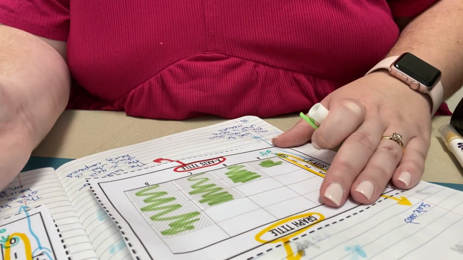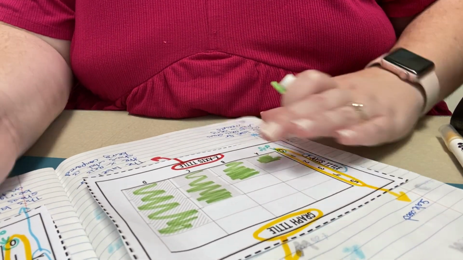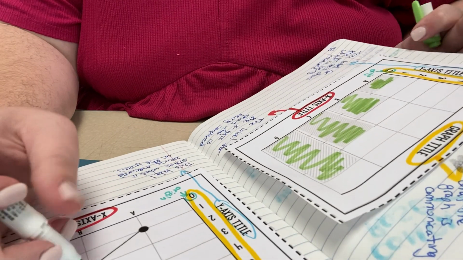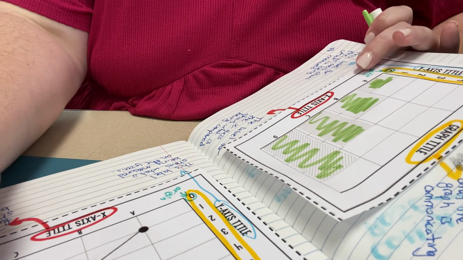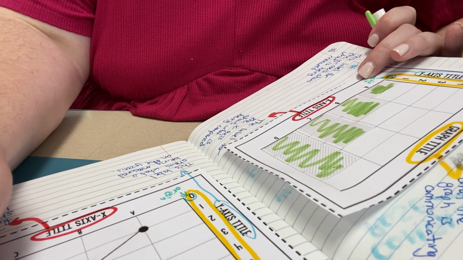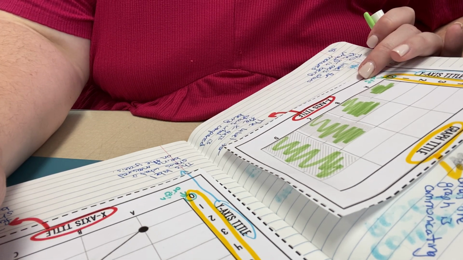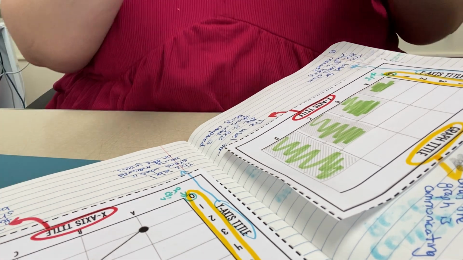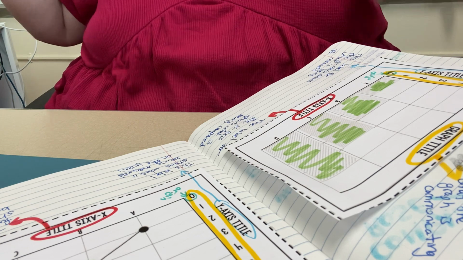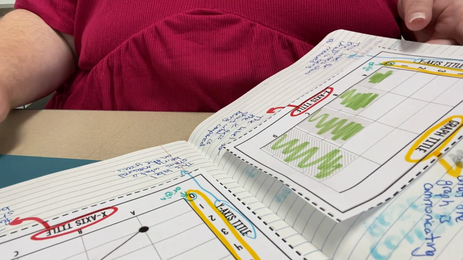And then for the line graph, I'm going to put a nice big circle around the dot on B, and I'm going to draw a line between the two data points between C and D. Highlight that line. And we're going to describe all of these parts in just a minute.